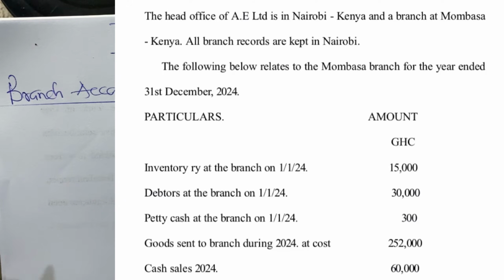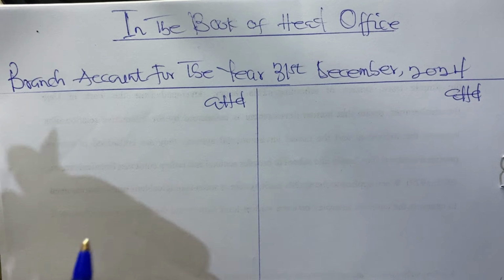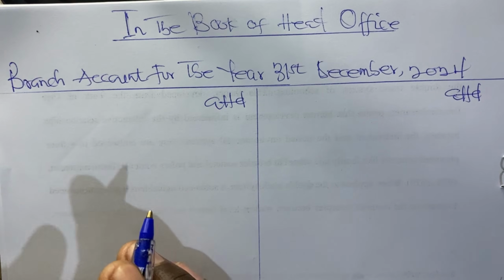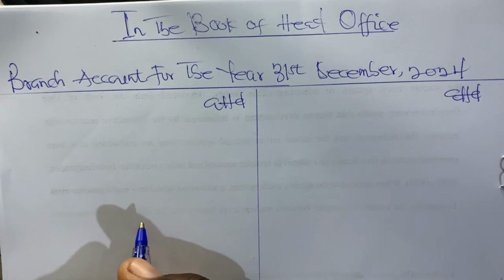Now, looking through this question, the first transaction to record is the opening balances of assets. I explained earlier that in preparing branch accounts in the book of the head office, you have to first record the opening balances of asset and liability. But in this particular question, we don't have opening balances of liability. We only have opening balances of assets, and we have to record that. And all opening balances of liabilities are debited to branch account, and there is a reason for that.